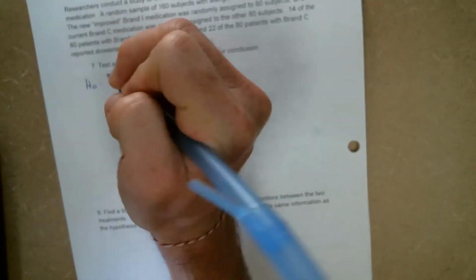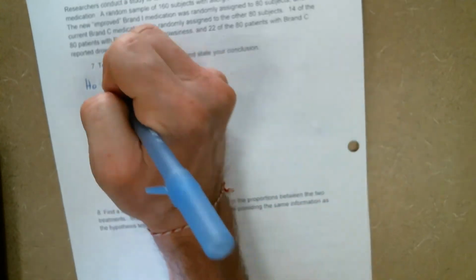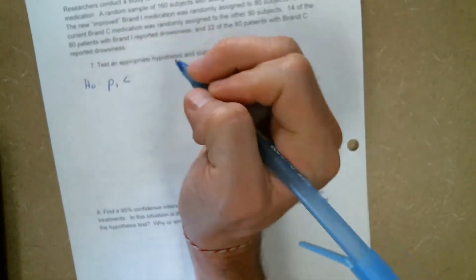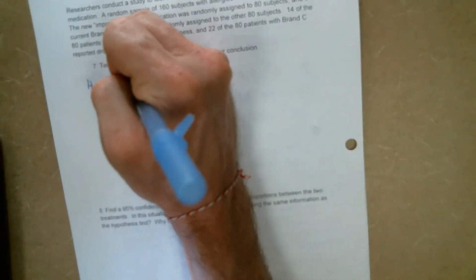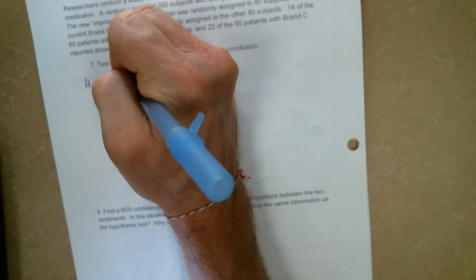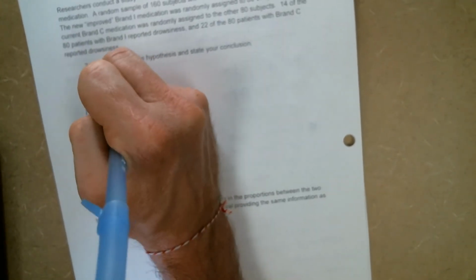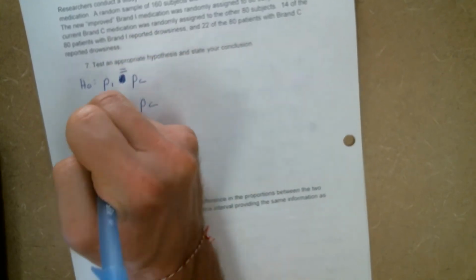All right, so we're testing that the new drug, brand I, has less side effects. So we're expecting a lower percentage than what we find in brand C, which is the traditional one. Our null is that we expect no difference. Our null is always that there's no difference. Our alternative is that we're expecting PI to be less than PC.